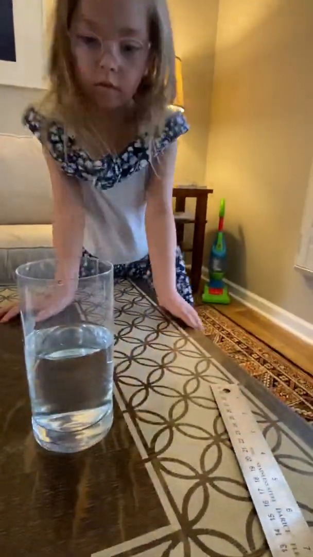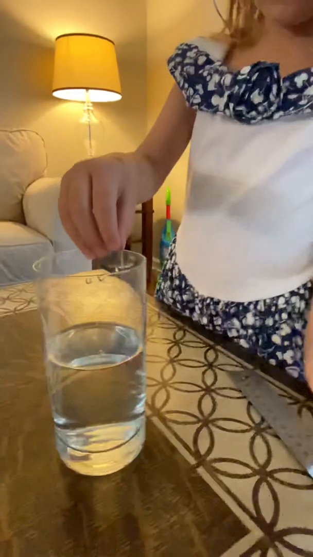Okay, so we're gonna mark the original water. Now we're gonna do it kind of the opposite way. So I'm gonna have the water level marked initially, then we're gonna put your hand in and I'll mark the new water level. Okay, just try to get up to your wrist in the water. Go ahead.